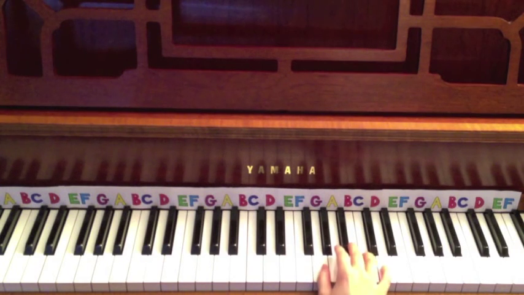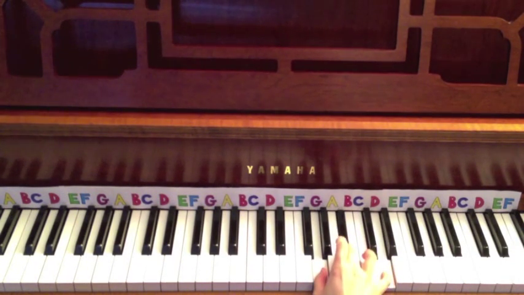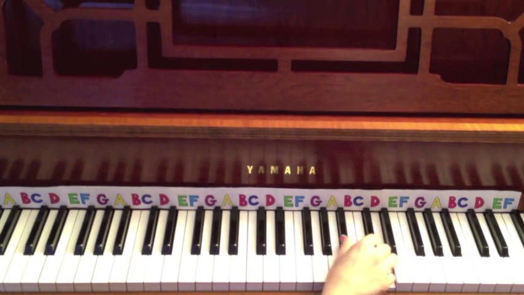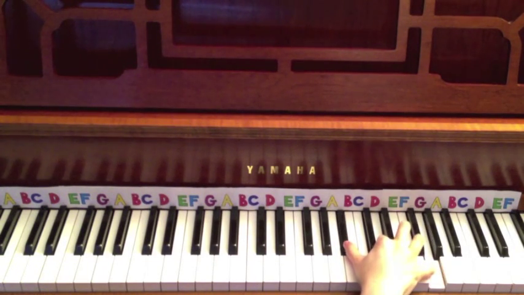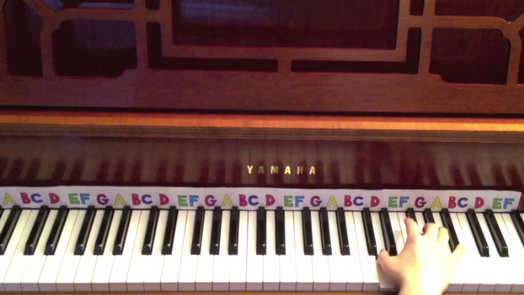So root position G minor, first inversion, which is with the third on the bottom, and second inversion, which is with the fifth on the bottom.